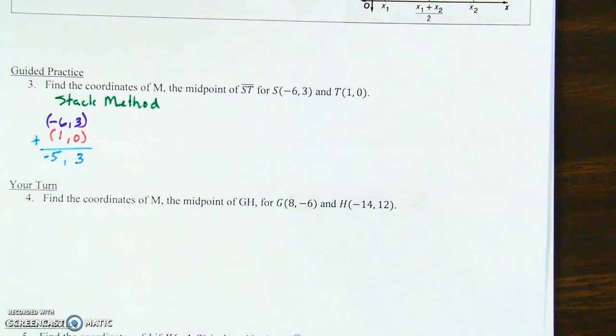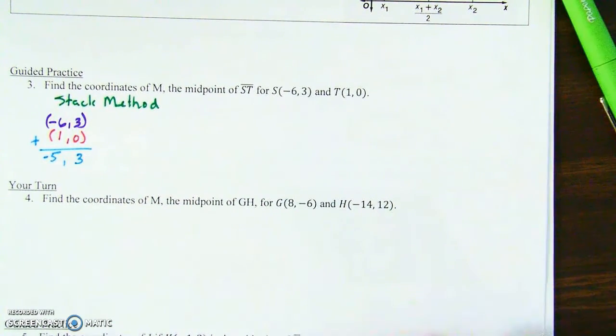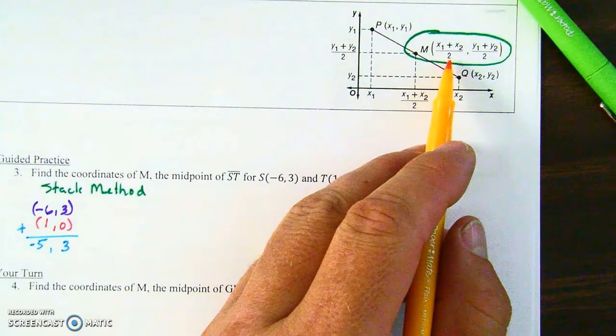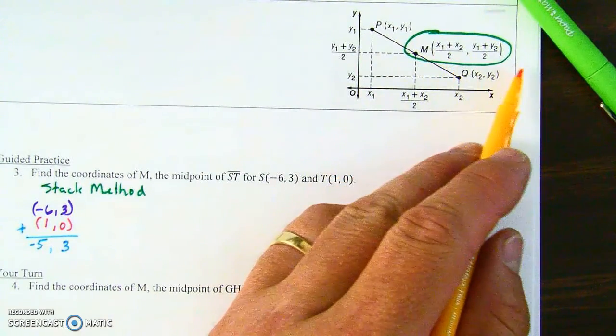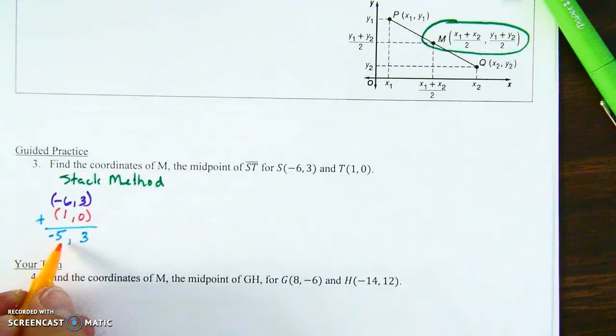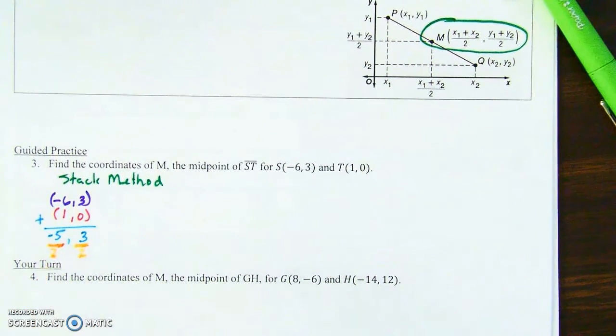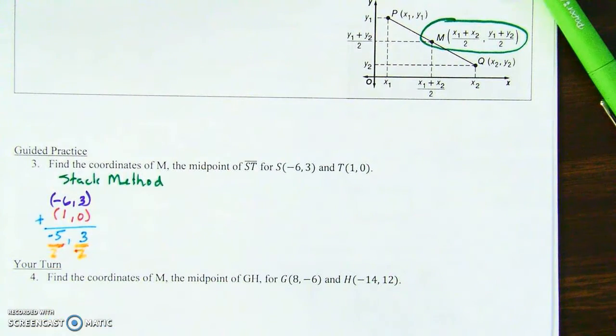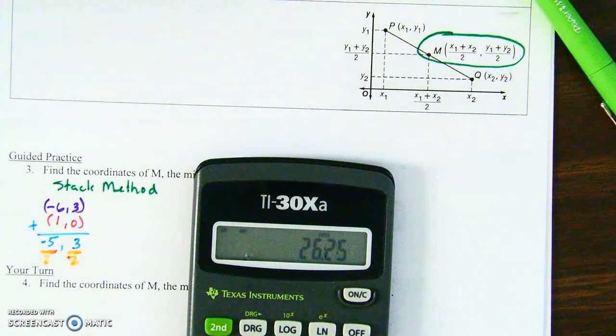But we're not done yet. Once we've added them up, there's one thing we still have left to do. Like we did in the formula, since we added them up already, we have to divide by 2. So we're going to put a 2 underneath this one and a 2 under that one. That pen didn't work too well on that whole thing. I'm sorry, we won't use that yellow one again. Then we're going to take our wonderful calculator and clear it out.